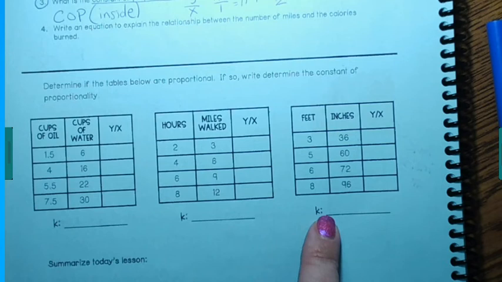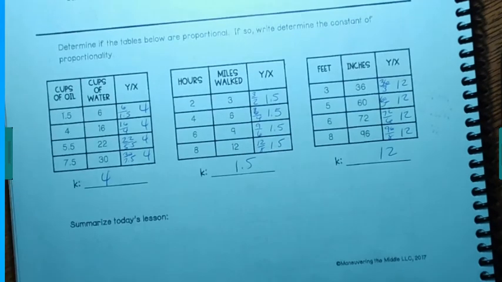And if you don't have a calculator, you can use your phone or you can use one on the computer. All right, when you finish, you can check to see if you got the same answers that I did. If you have a question, let me know.